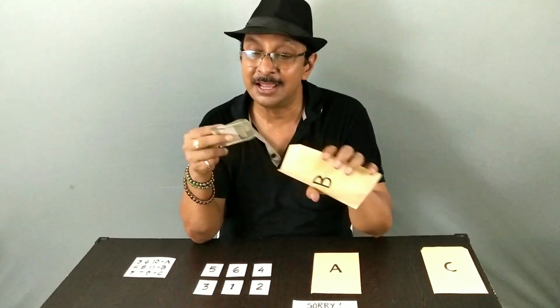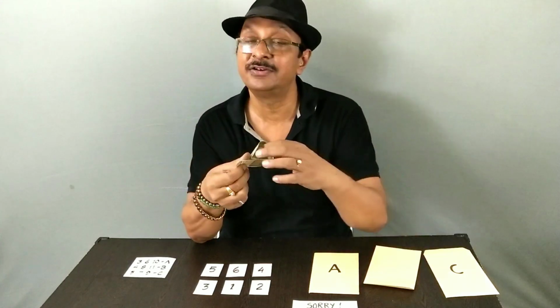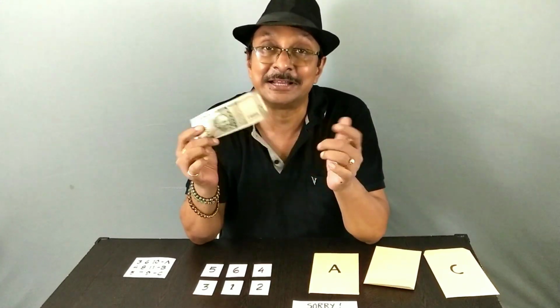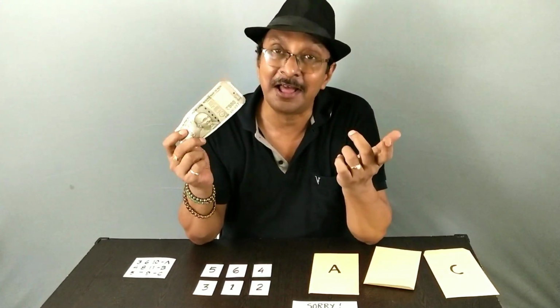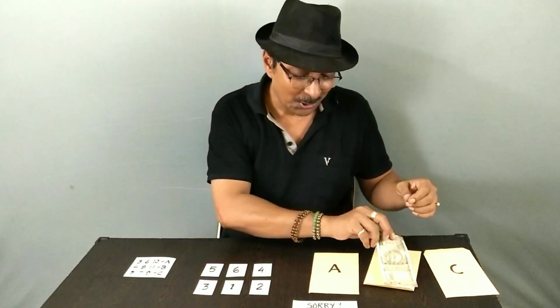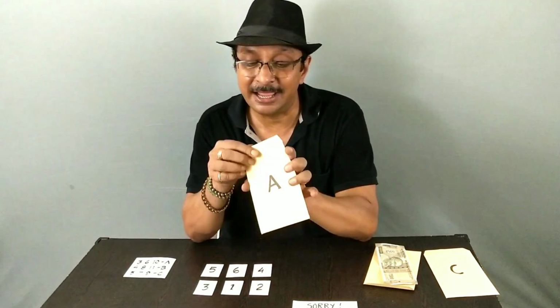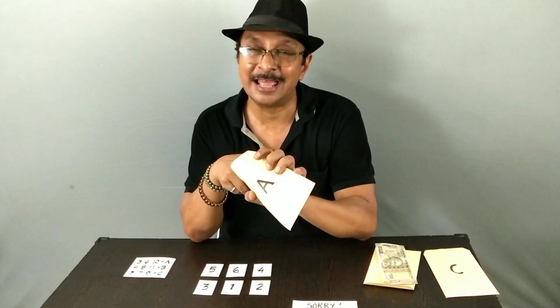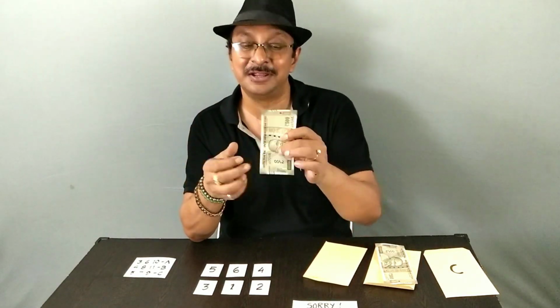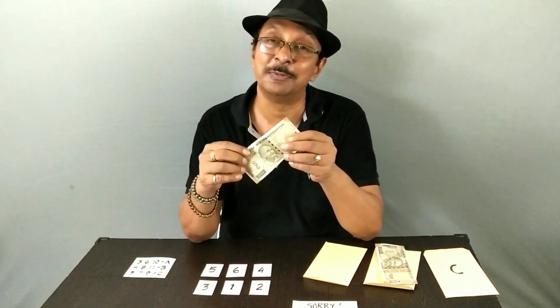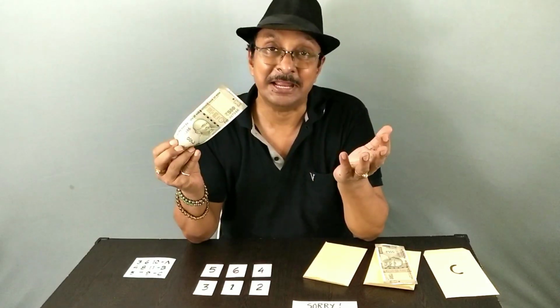And inside B is a 500 rupees Indian currency, which is a very high denomination. So that is what he missed. And in A is another 500 rupees denomination money.